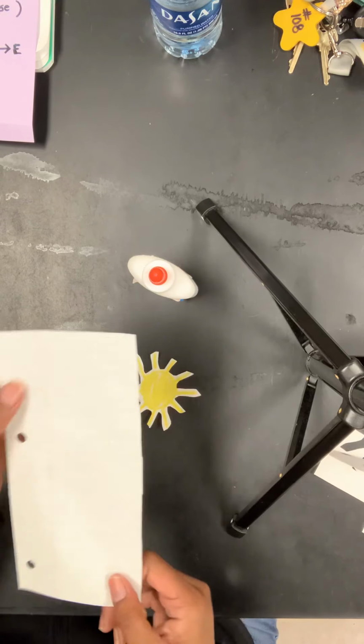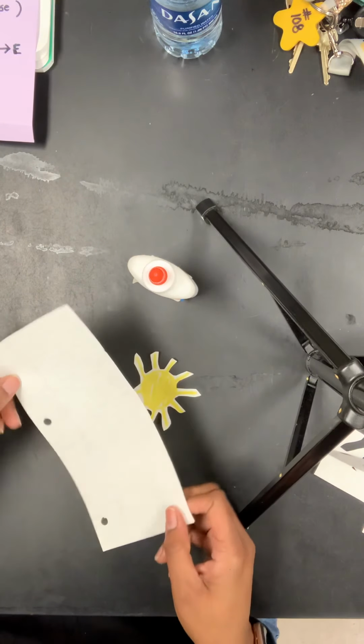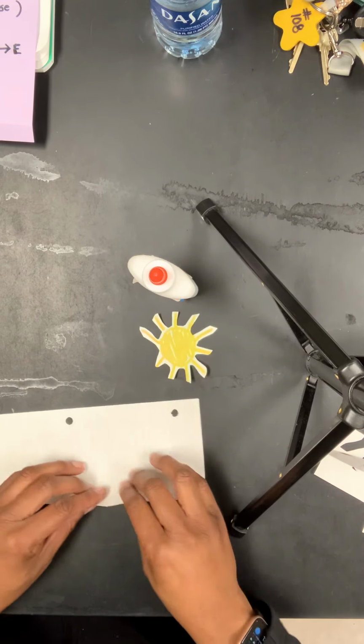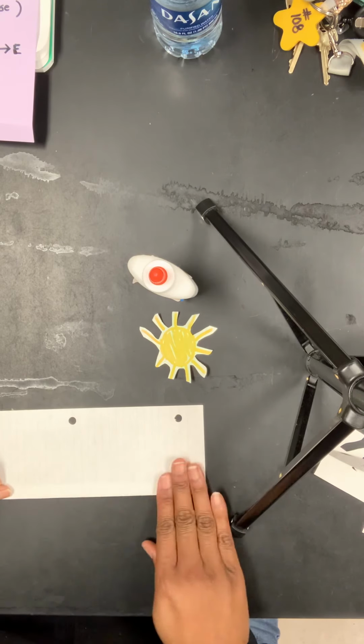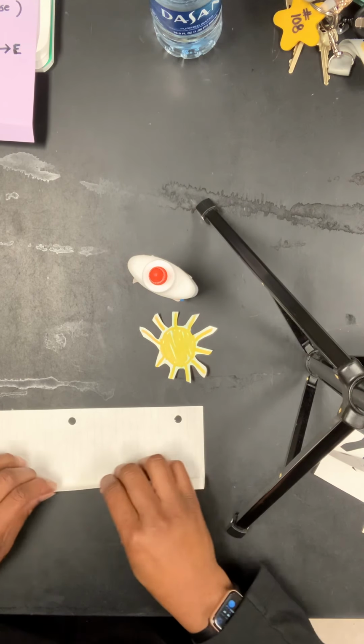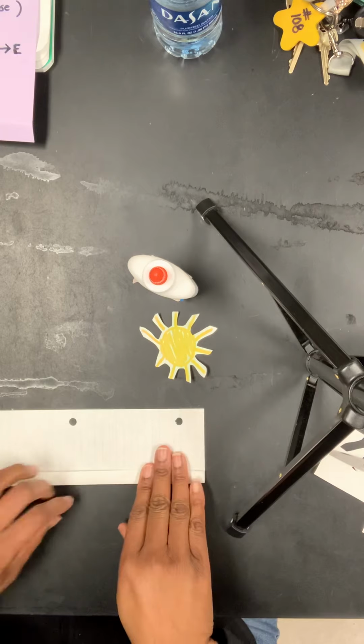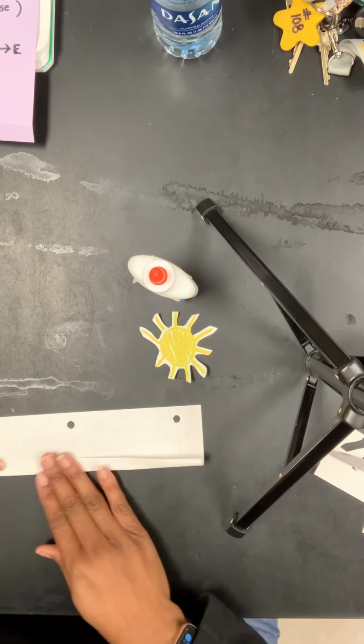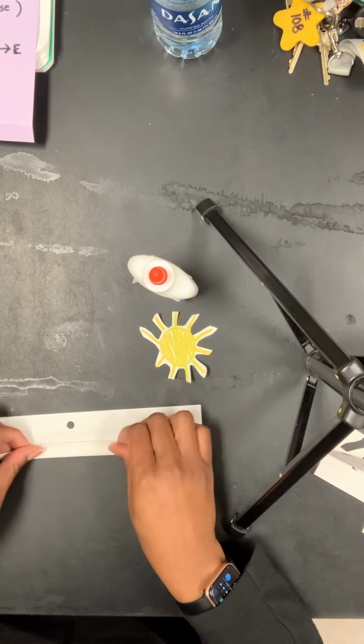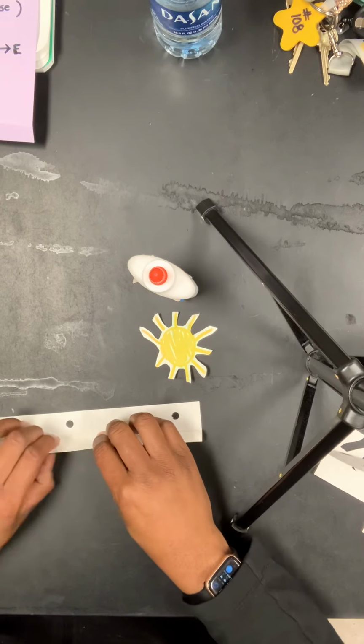So about this size, this is almost the full length with a little bit cut off. Now I'm going to take this paper and just kind of continue to fold it in little parts, and just keep going all the way until you get to the very end and you're left with a long rectangle shape.